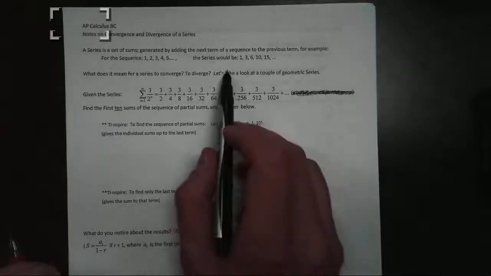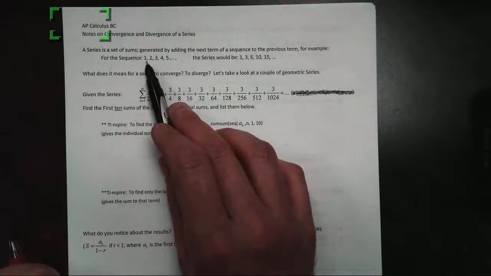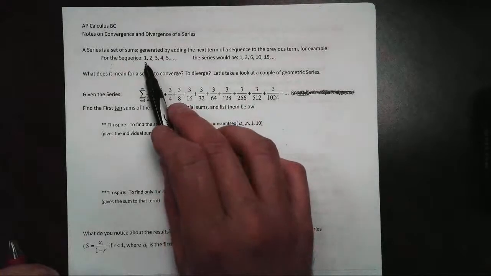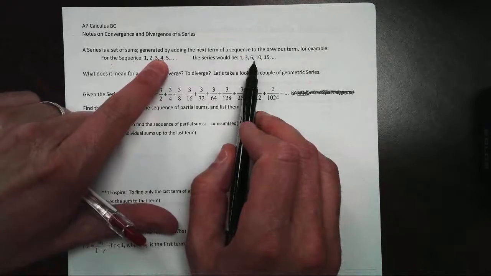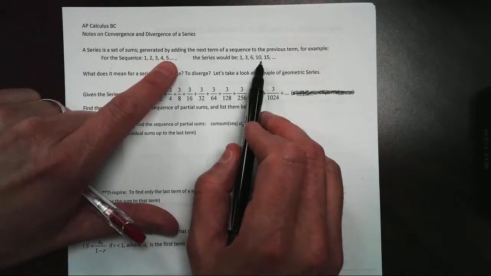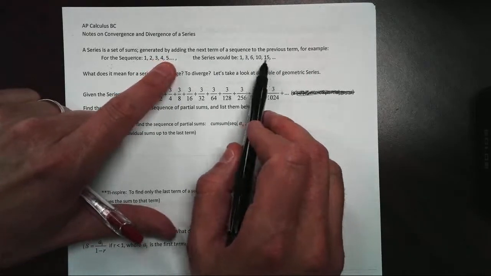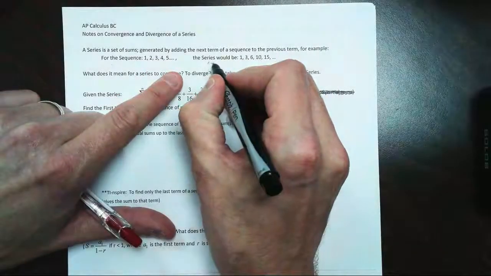of the previous term. So my series would start off with the first term, which is 1, and then I add the next term to it, which gives me 3. And if I add 3 to that, I get 6. If I add 4 to that, I get 10. And if I add 5 more to that, I get 15. So a series is more of a sum.